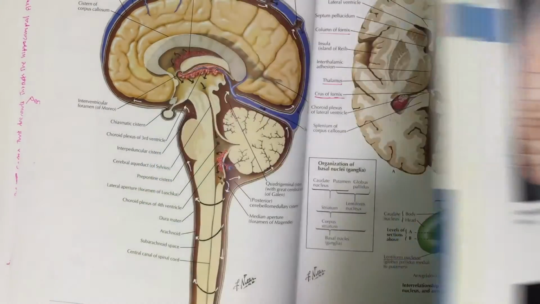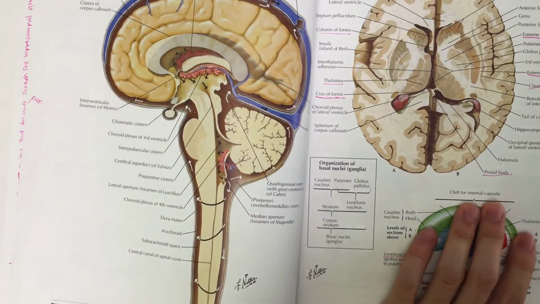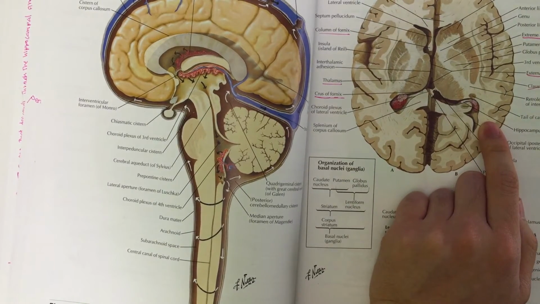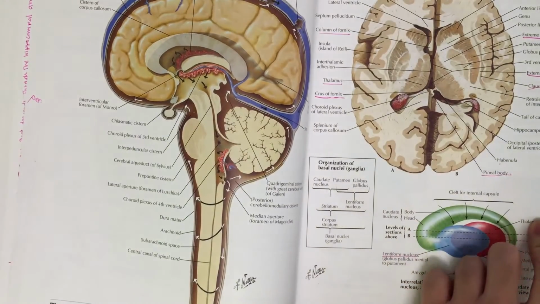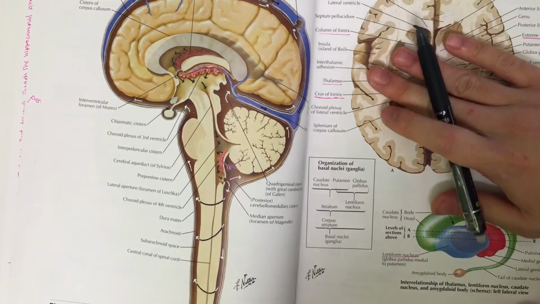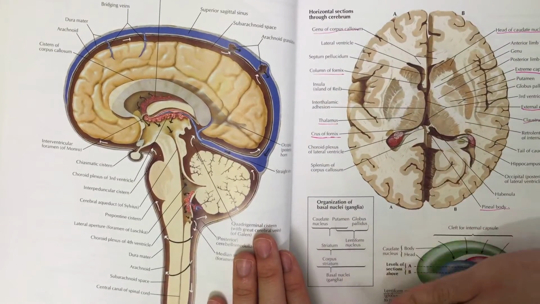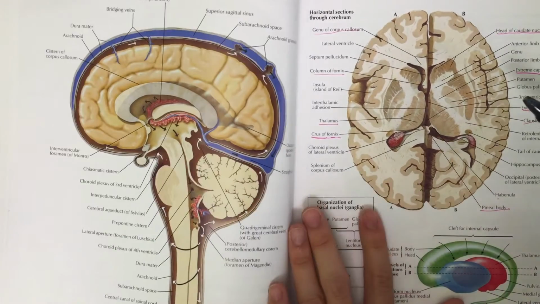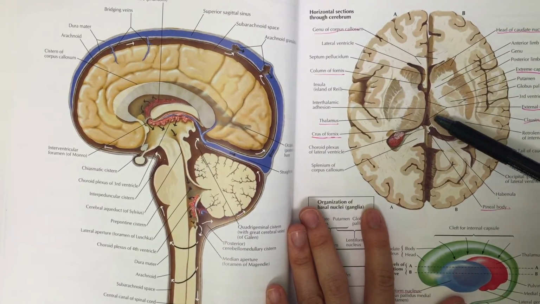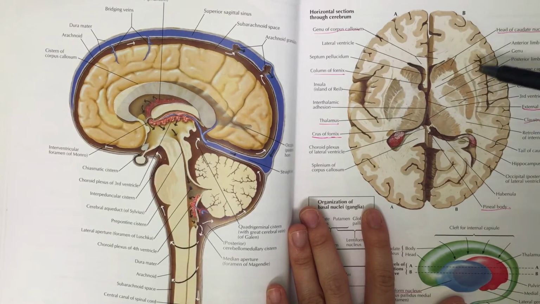Okay. Now another thing that you need to know is the limbs of the internal capsule. This section is a transverse, or horizontal, section. It's cut horizontally. We can see the structures we were talking about before: the thalamus, internal capsule, lentiform, and the external capsule.